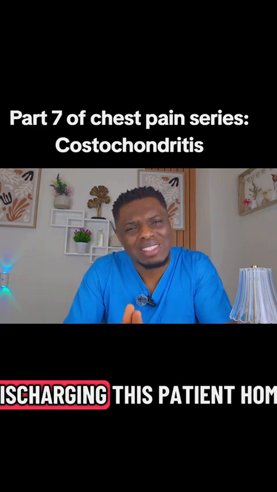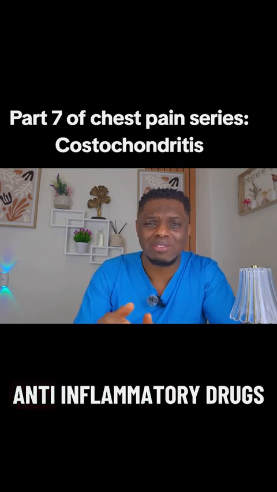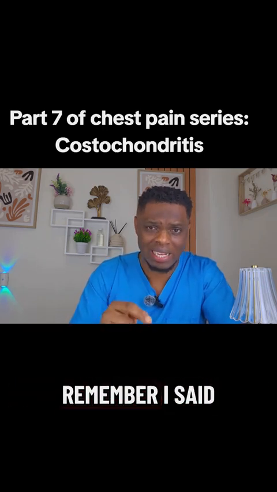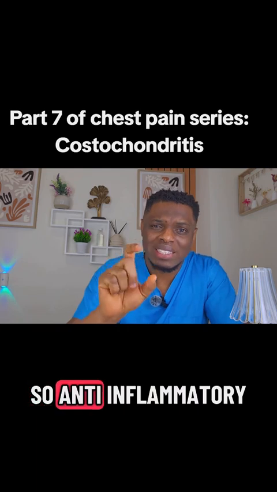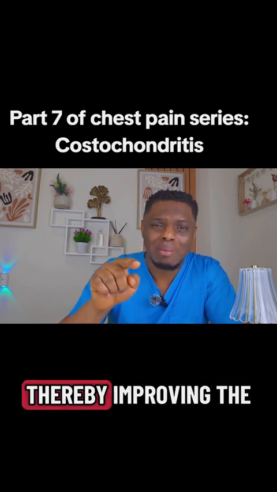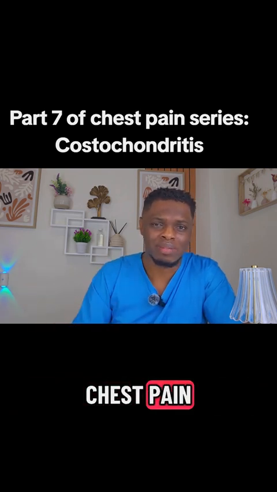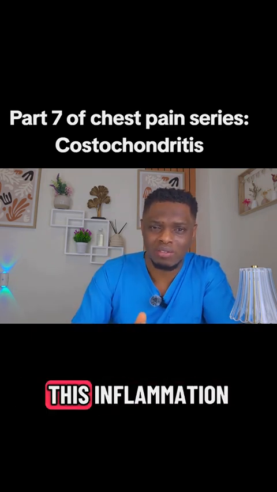And when I'm discharging this patient home, I will discharge this patient on anti-inflammatory drugs. Remember, I said that this is an inflammation of that joint. So anti-inflammatories will help to bring down the inflammation, thereby improving the chest pain. In certain cases, I can also prescribe steroids, which will help with this inflammation.